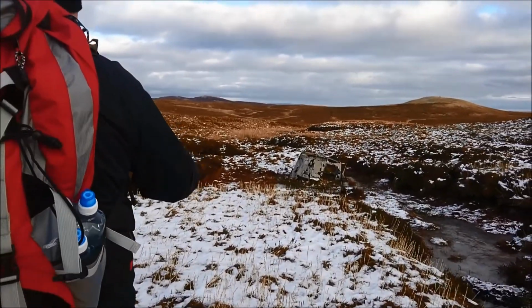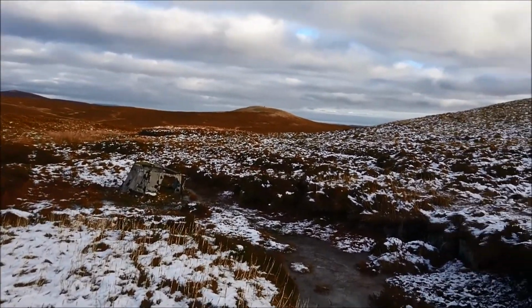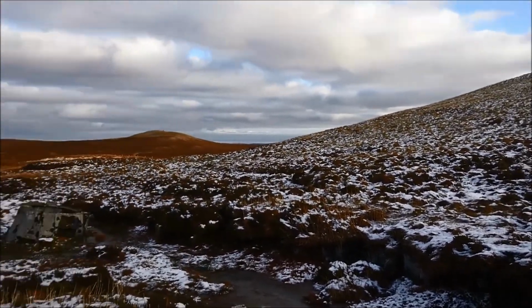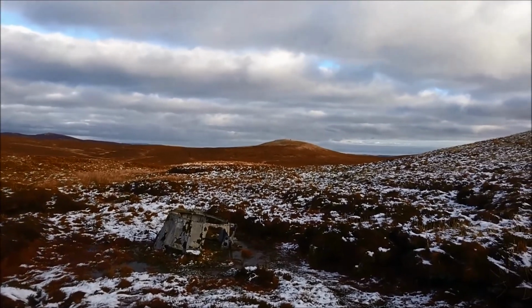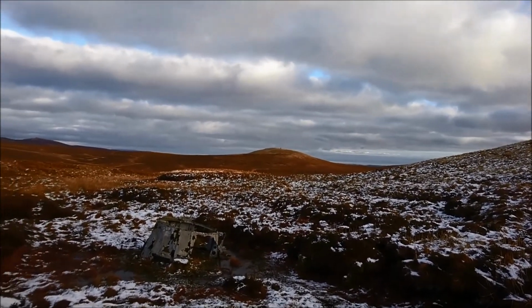I wonder if this is a bit of that. Yeah. That looks like the tail. Yeah. There's the tail wheel. Yeah. The tail draggers.